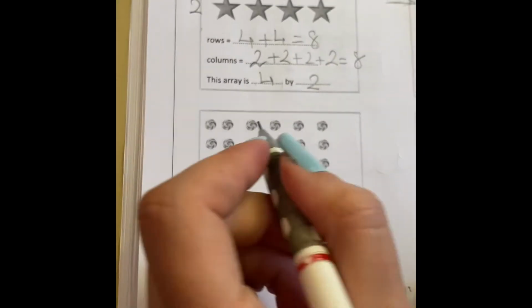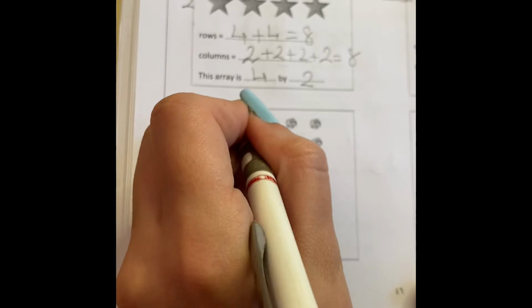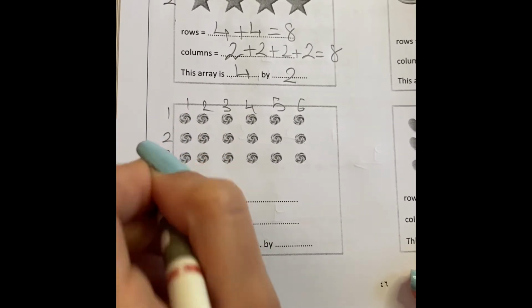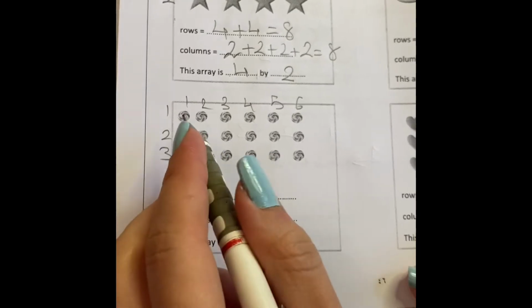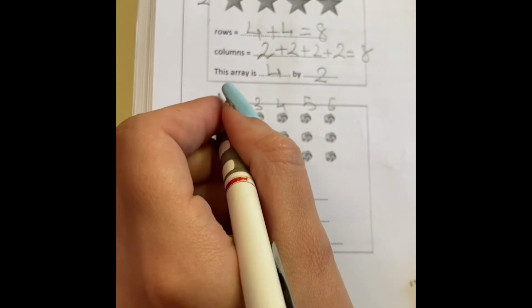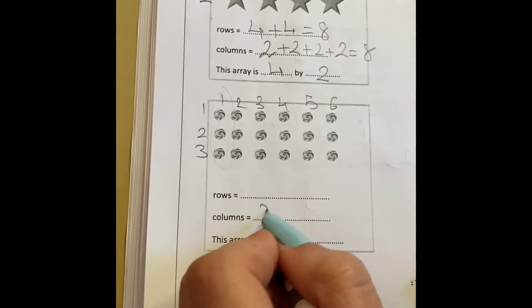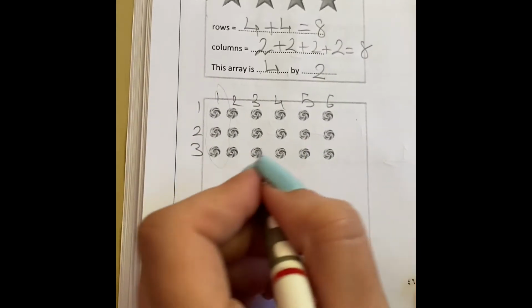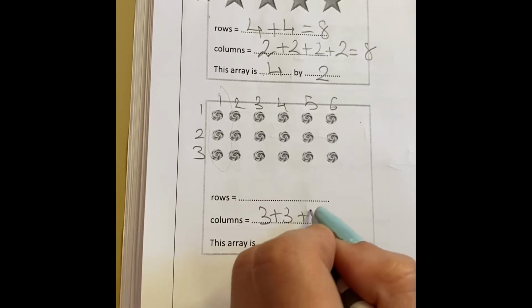Next, we have popsicles. How many columns? It's 6. How many rows? It's 3. How many popsicles in 1 column? We have 3. How many times written? 6 times. We'll write it 6 times.